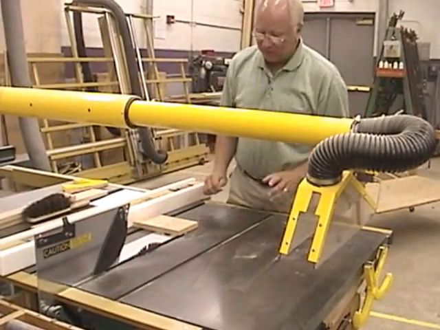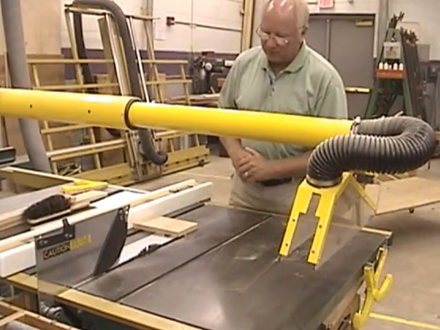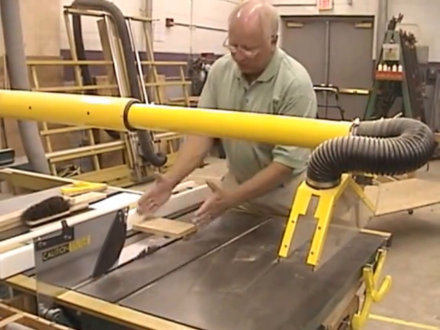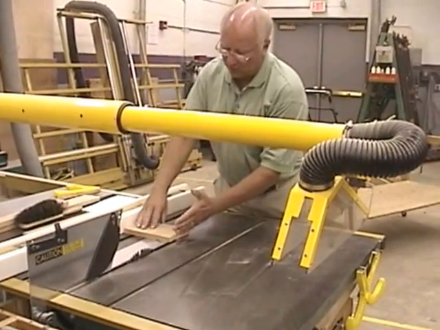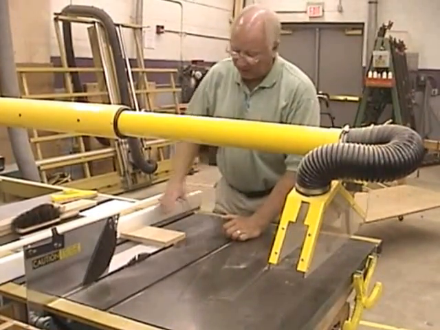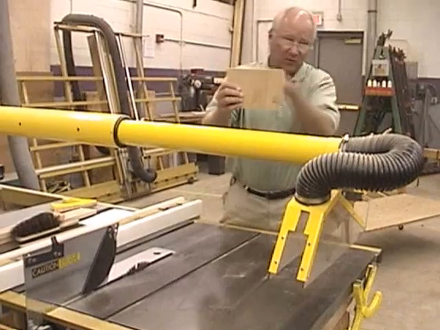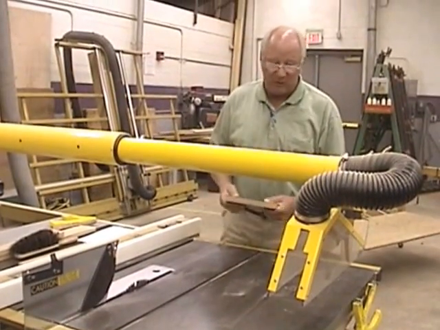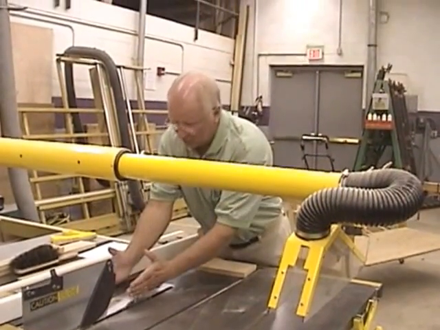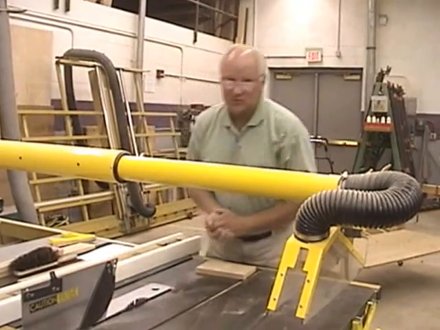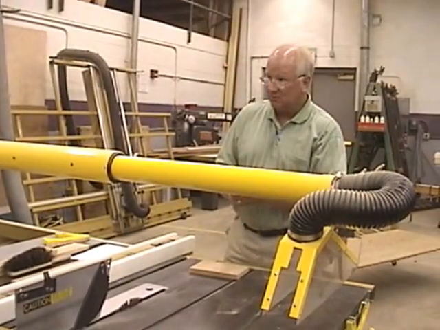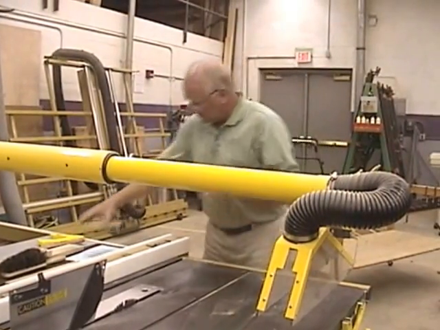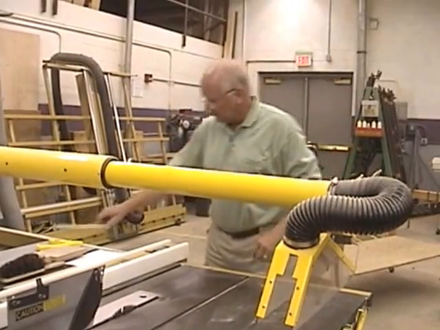So you never rip a board whose distance between the blade and the fence is greater than its feed distance. I don't care if the grain's running this way or the grain's running this way. If it's a piece of plywood, doesn't matter. Just make sure that this distance is less than this distance. That make sense? Okay. Very important.